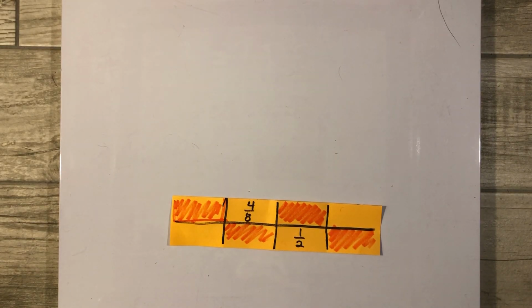The paper's colored in. So I'd like you to try this. Fold a paper into some equal-sized pieces, color some in, find out what the fraction of the pieces colored in is, and then see if you have any equivalent fractions in your shading. That's all for now. Good luck, have fun. Can't wait to see what your fractions look like.